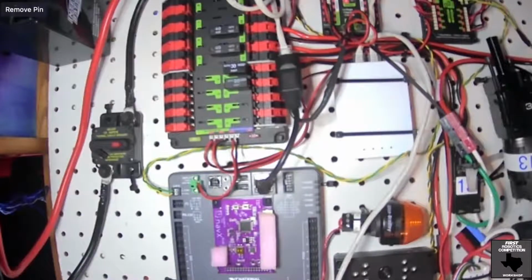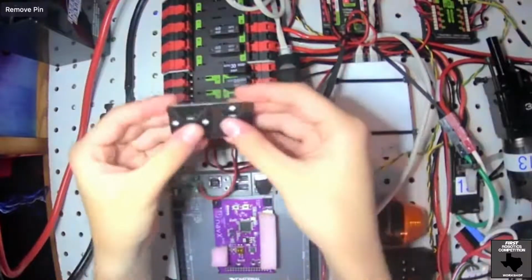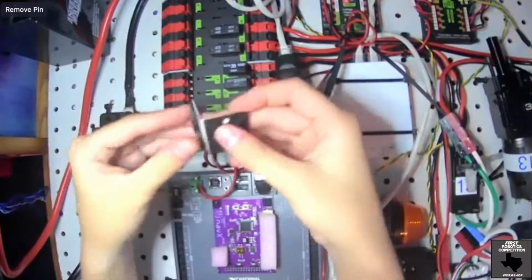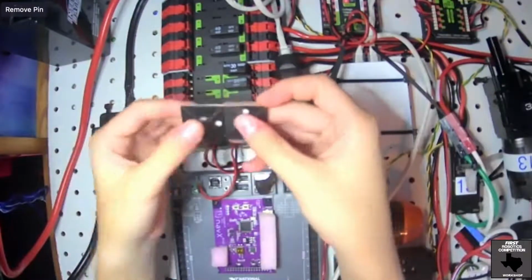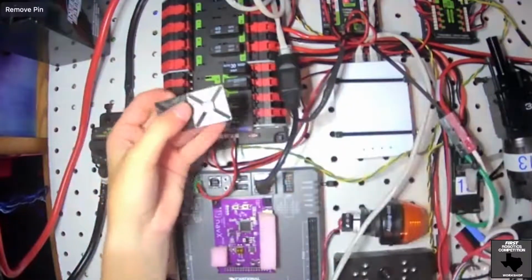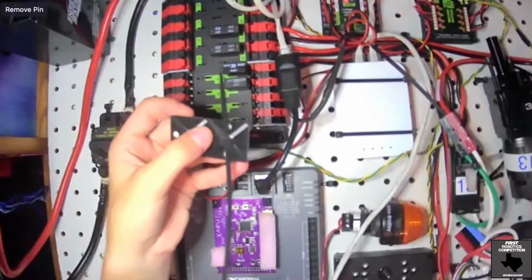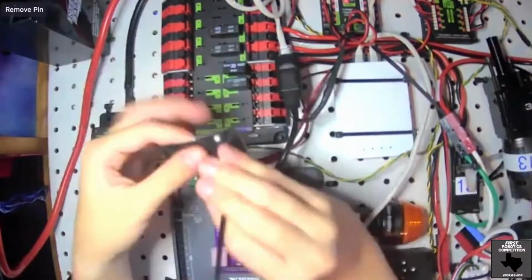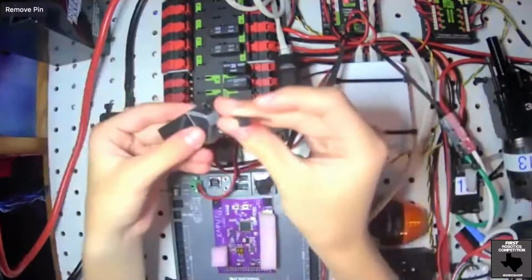There's a couple of other things. We call them wire management pads. They're basically just little adhesive pads that have a little slot, so you can stick this anywhere, and you can zip tie wires to it.